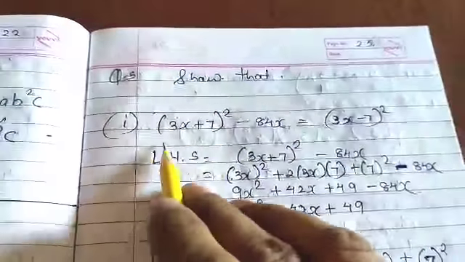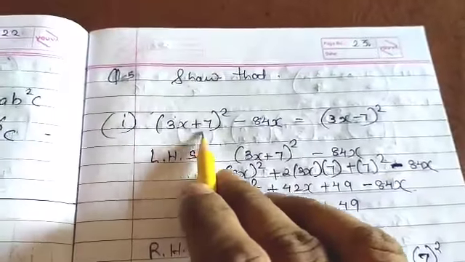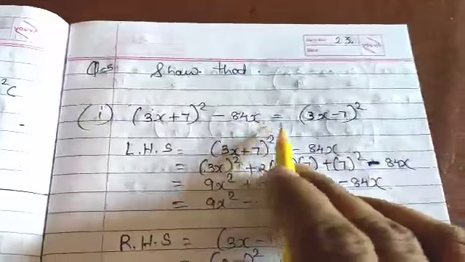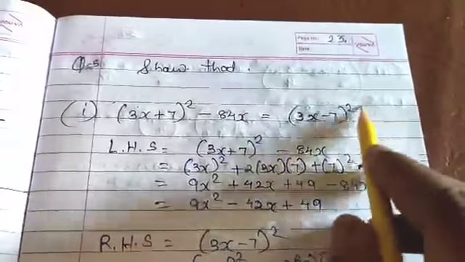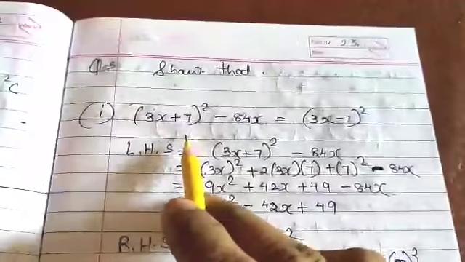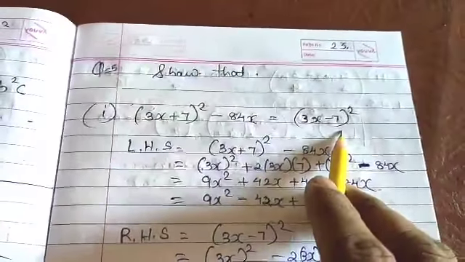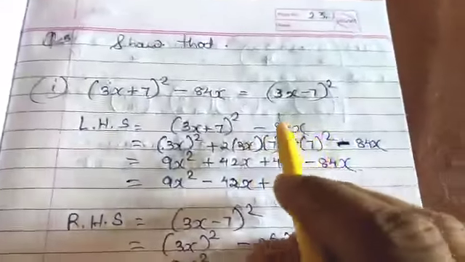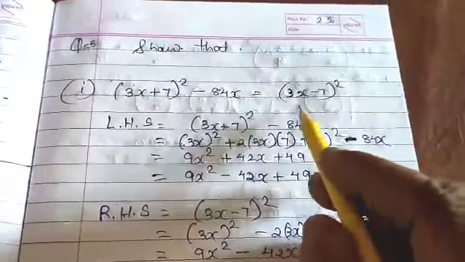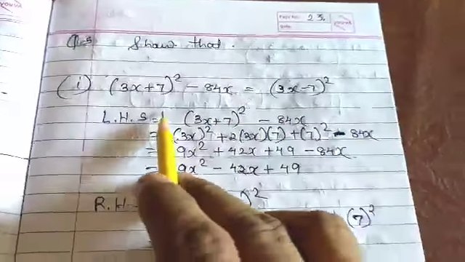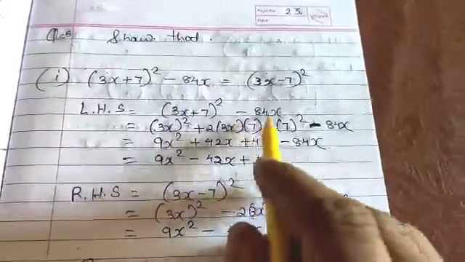Show that, sum number first, (3x + 7)² − 84x = (3x − 7)². Now dear student, here we have to equalize both the sides. We have to balance both the sides. Let us see. So let us do the left hand side first, that is (3x + 7)² − 84x.